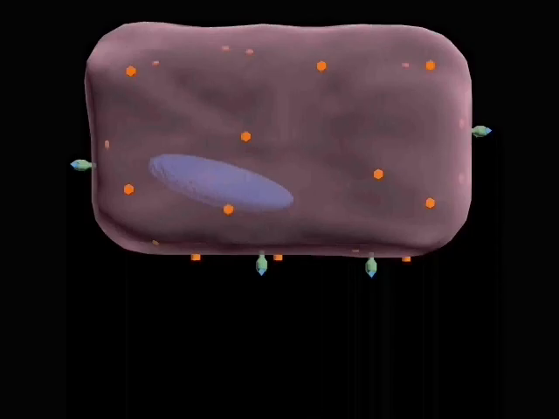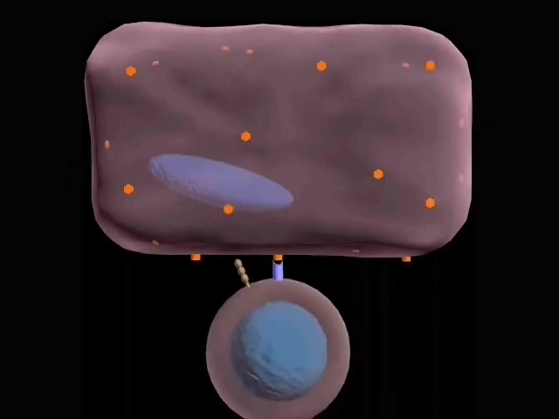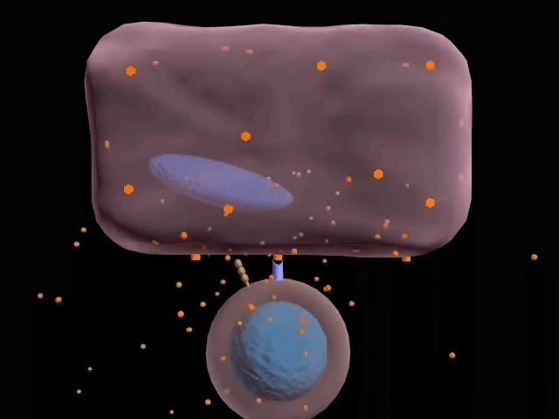Some viruses may attempt to evade immune responses by downregulating the production of MHC class I molecules. But a cell which lacks MHC class I becomes susceptible to killing by natural killer NK cells.